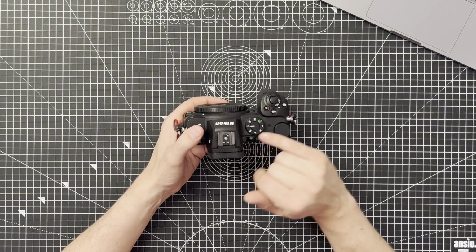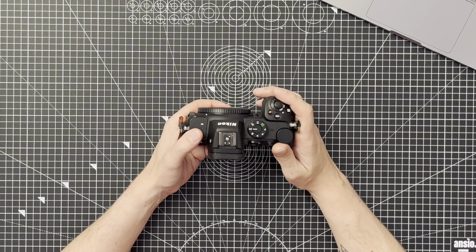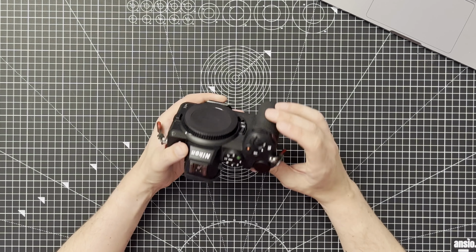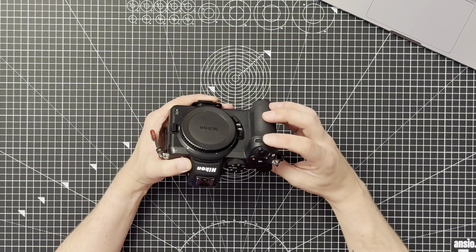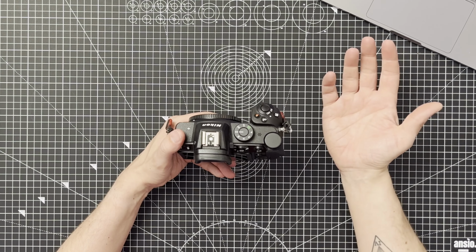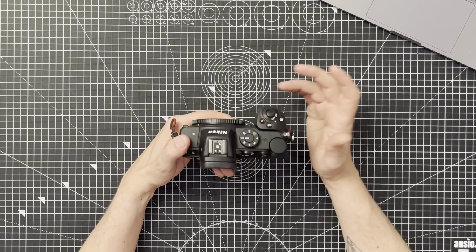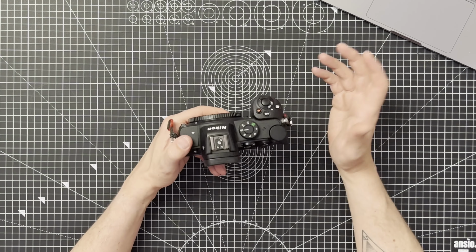The other options on this dial we've talked about before, so I'm not going to go over them in any more detail today. Also on top of the camera you've got two different command dials, one at the front here and one main one here. So nice and easy to use when you're holding your camera. Talking of which, let's just have a little look at how I would hold my camera.